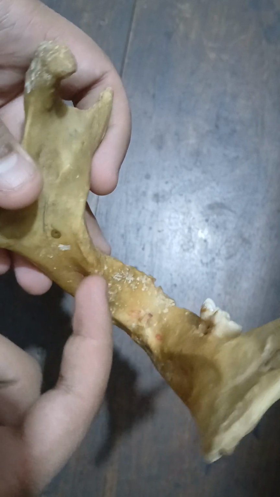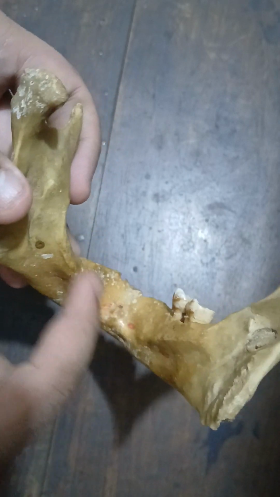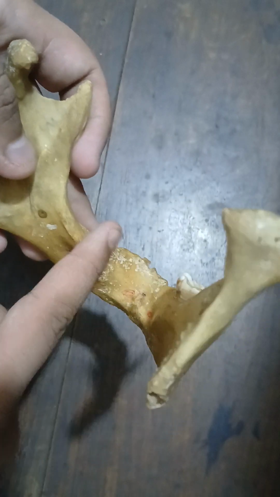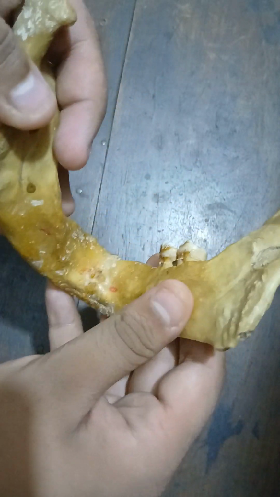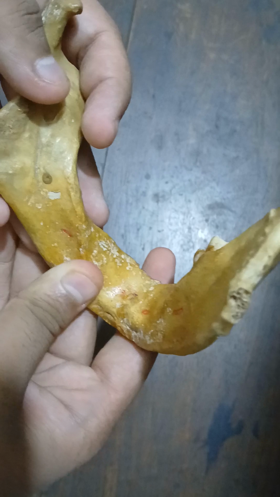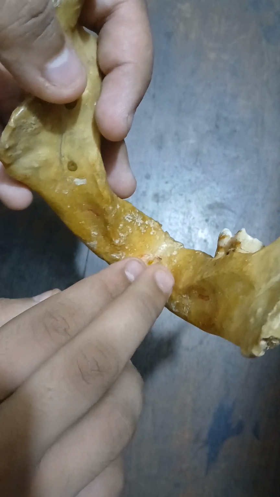This is the internal surface of the body, and it is marked by a prominent line. This is the mylohyoid line, and it provides the attachment of the mylohyoid muscle, and it separates the internal surface into an upper smooth portion. See this. This is the sublingual fossa, and the lower concave portion, with concavity directed downwards, is known as the submandibular fossa. At the midpoint, there are two pairs of tubercles. These tubercles are known as the genial tubercles.